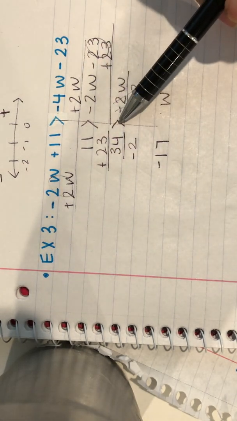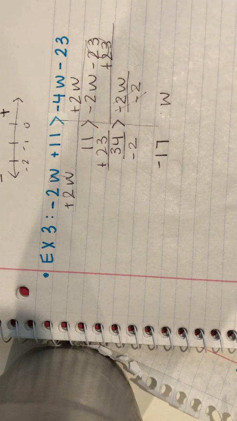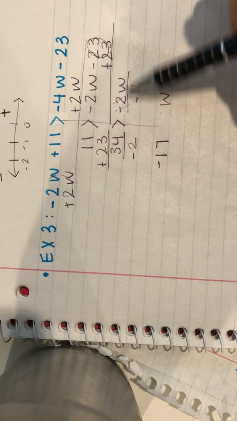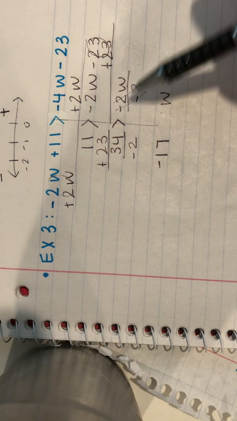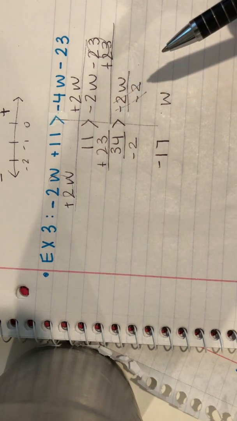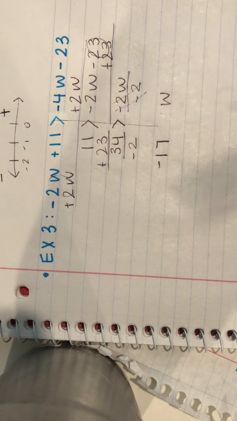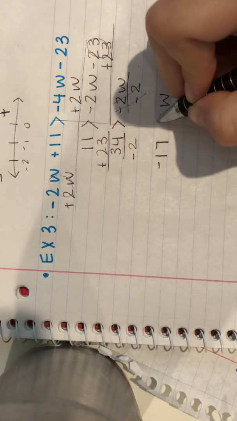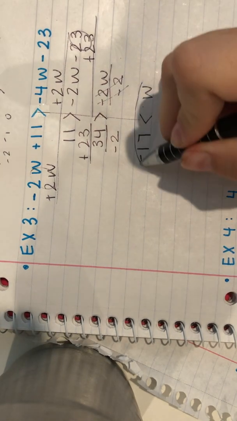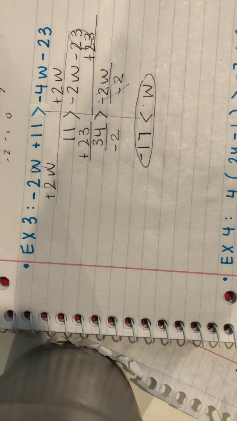I'm not bringing down my greater than symbol because when you divide by a negative number, if you looked at the PowerPoint, dividing by a negative number means you have to flip your inequality. So instead of a greater than sign, it's going to flip and become a less than. Okay, so this would be our answer. Negative 17 is less than w.